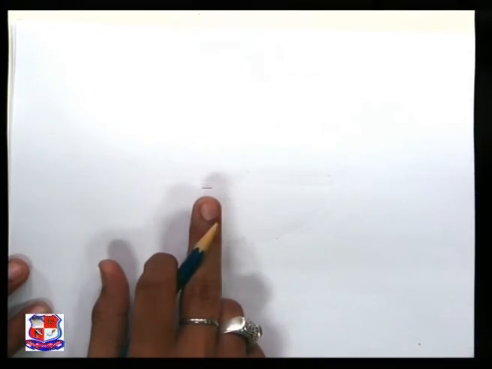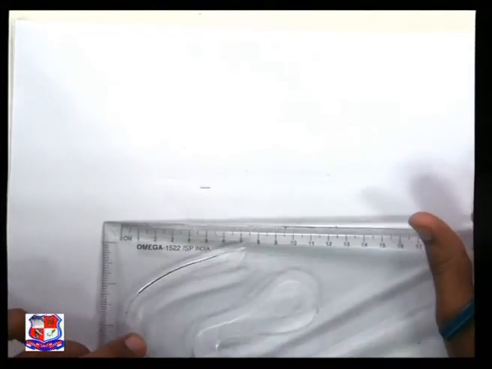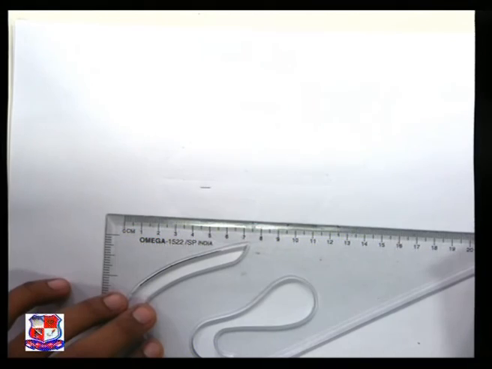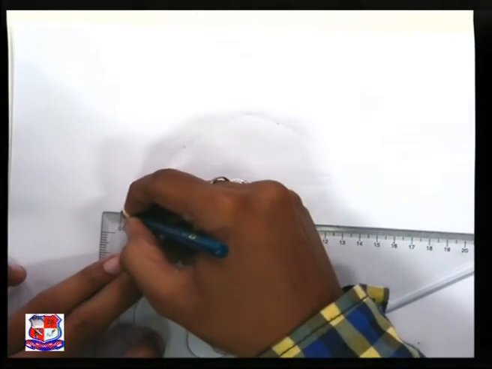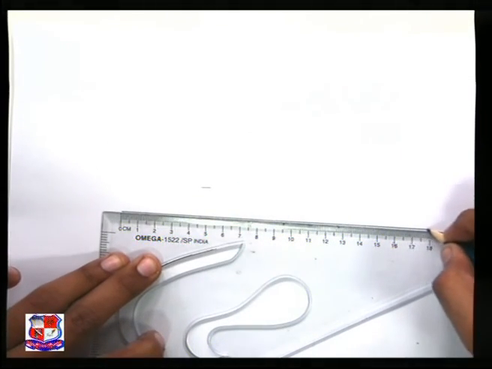Now to avoid this, what we are going to do is this. I have been asked to draw a 2 mm line, but I will draw a line of, let's say, 200 mm. I have drawn a line of 200 mm.